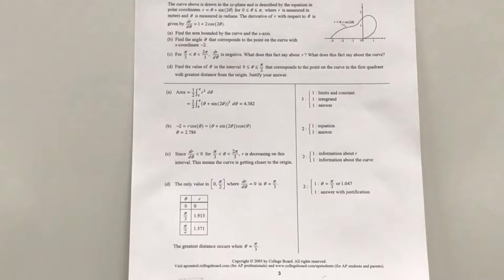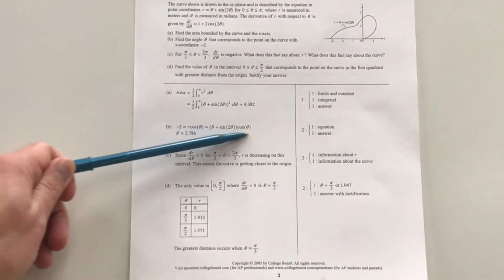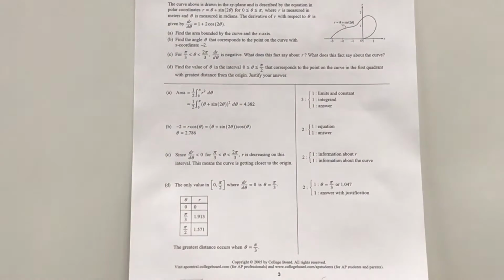Then part B wants to find an angle theta that corresponds to the point on the curve with an x-coordinate of -2. Well, to find an x-coordinate, remember we do r times cosine theta. Going back to the basics of the unit circle idea where x is cosine. So r times cosine of theta, substitute in for r there. Here's r times cosine of theta.